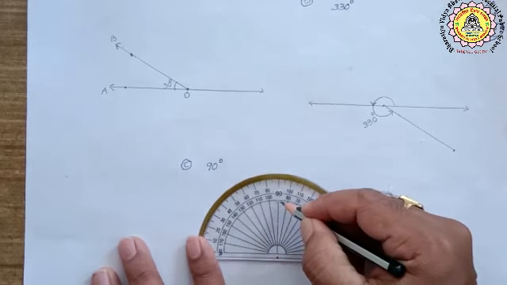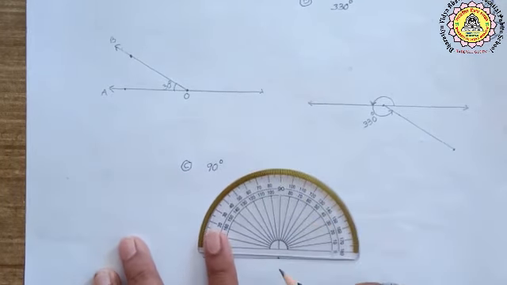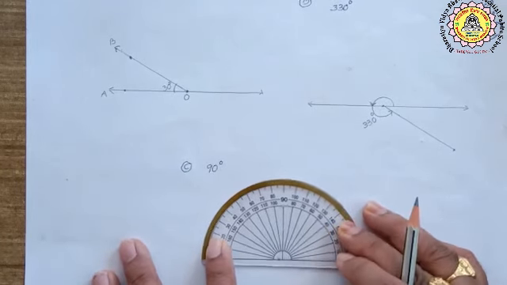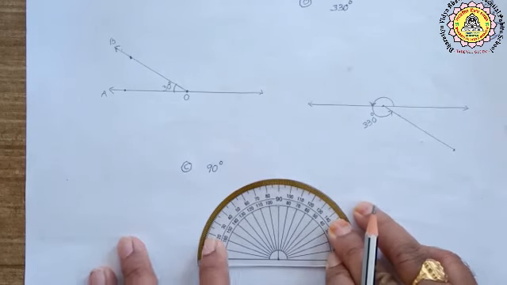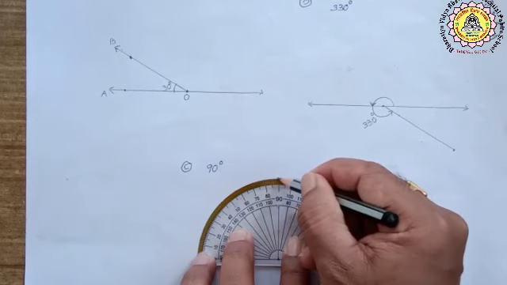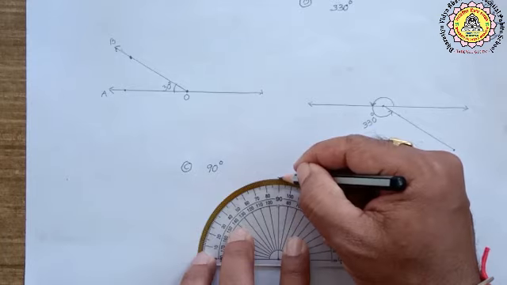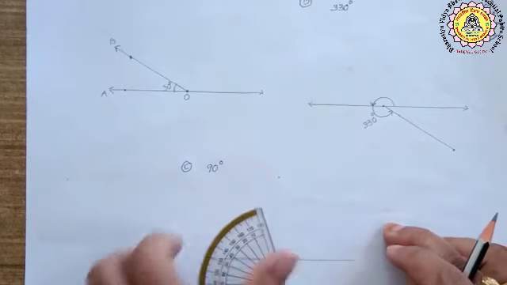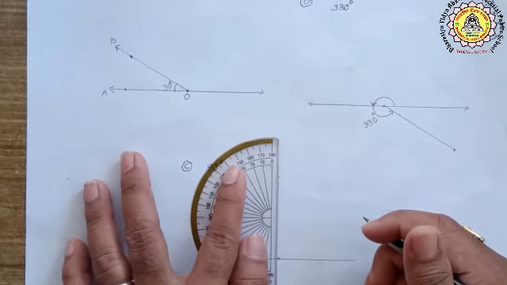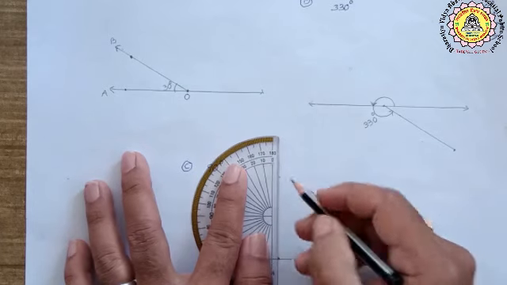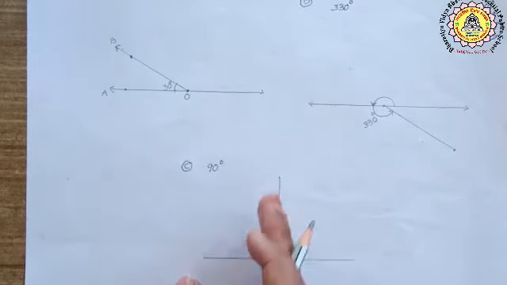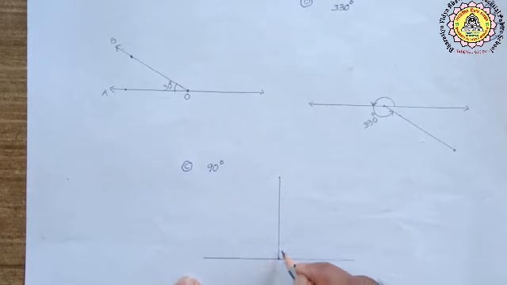The center line of this protractor should touch the center point of this line. Keep it like this without any difference. Now keep a dot against this number 90 degrees. As usual we should connect these two points.